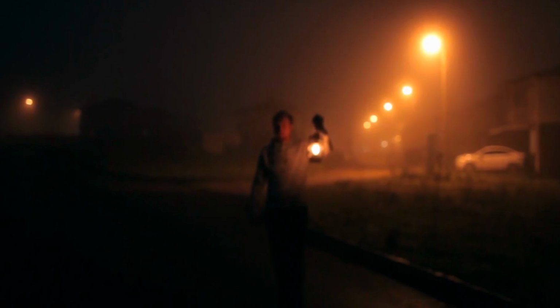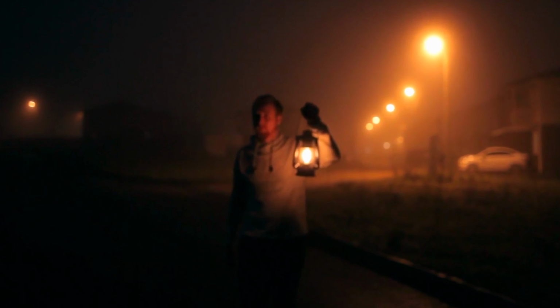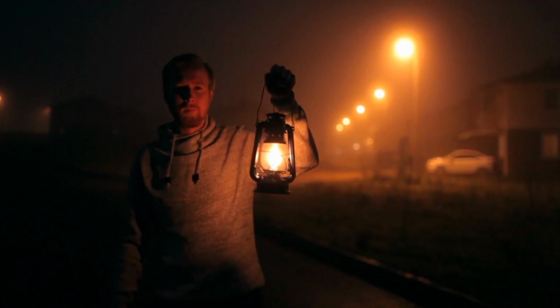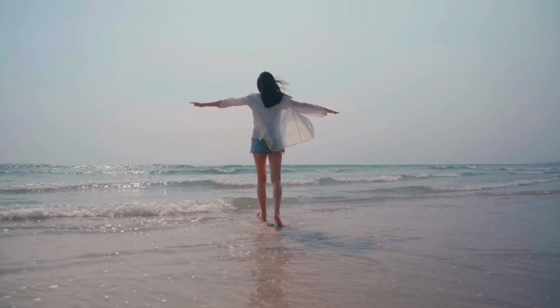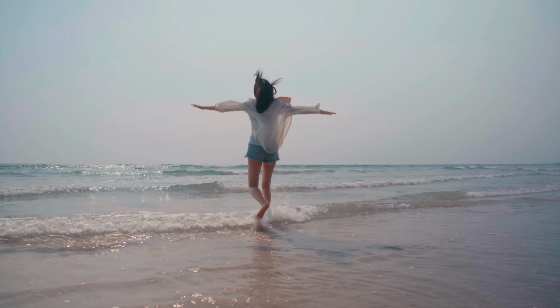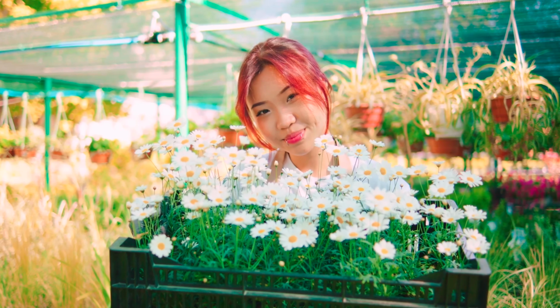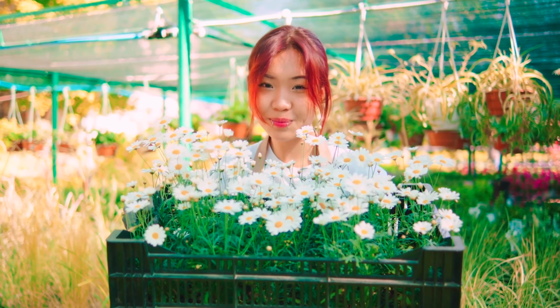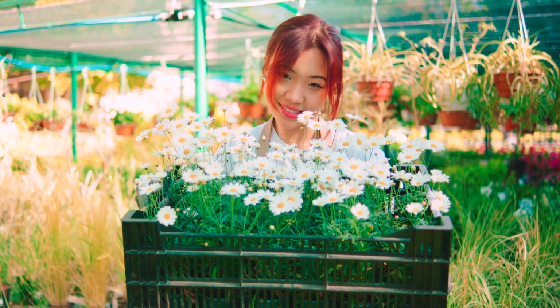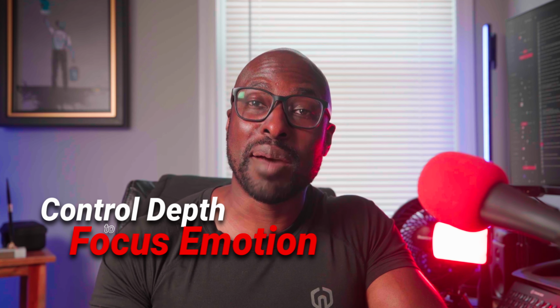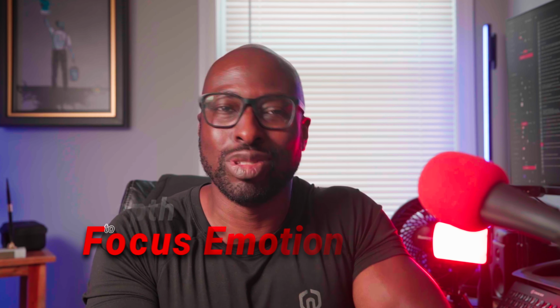Use light and shadow intentionally. Underexposing a moody scene can create tension or intimacy. Overexposing can create a light, open, or joyful feeling. You're painting with light, so think emotionally, not just technically. Remember, there's a reason for absolutely everything in cinematography. Be intentional.